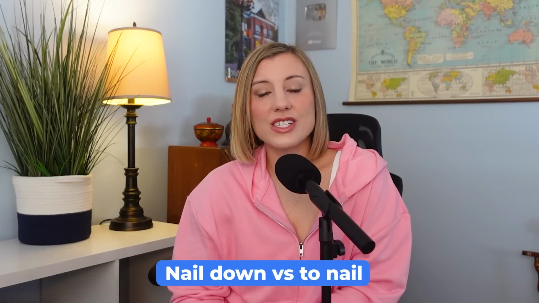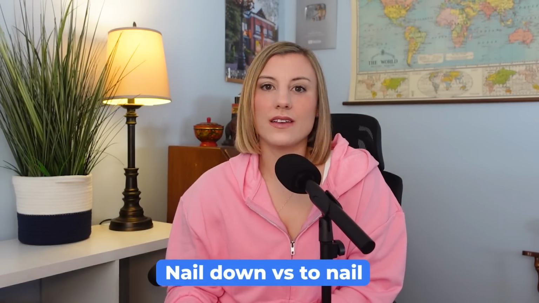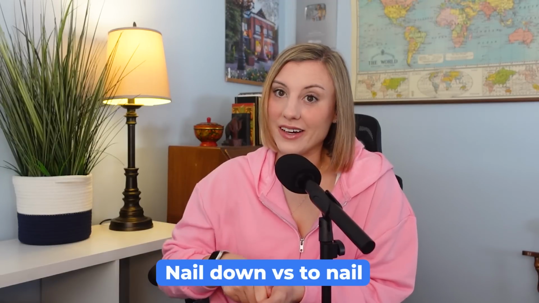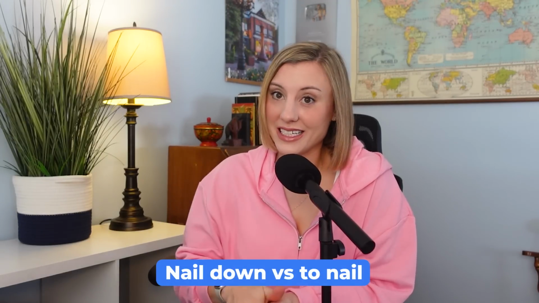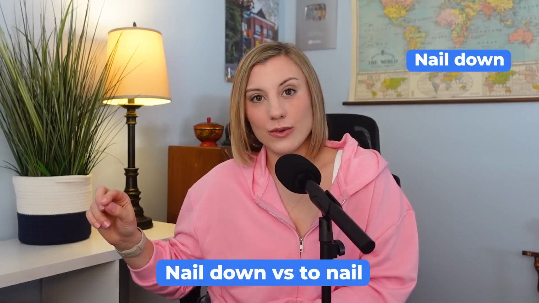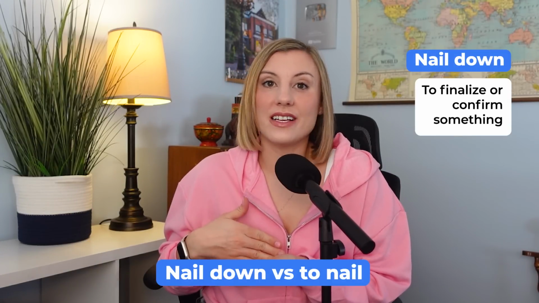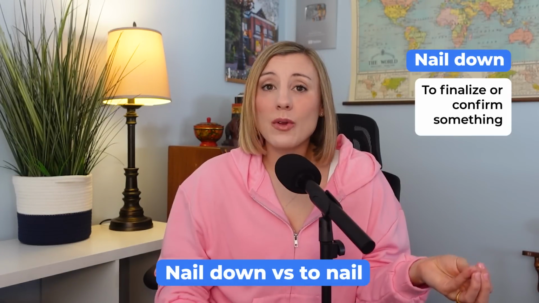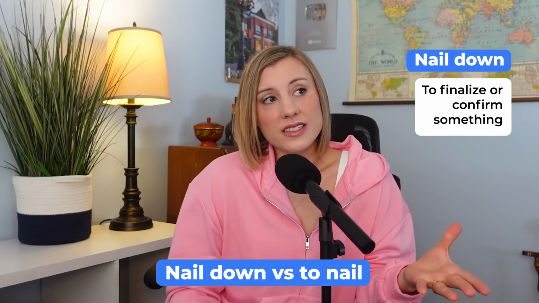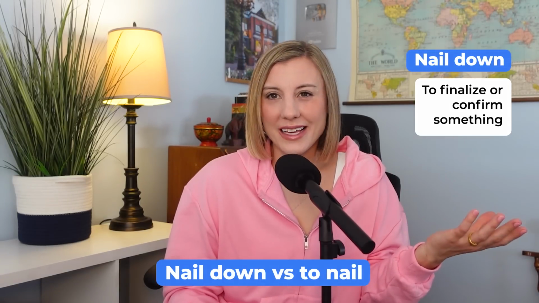To nail versus to nail down. If you nail something, it means you secure it with a hammer and a nail. You hammer it down, you nail it down. Then, when we use the phrasal verb to nail down, it means to finalize something. So, the most common way I use this phrasal verb is if I'm talking to a friend and we want to meet up, we want to hang out.